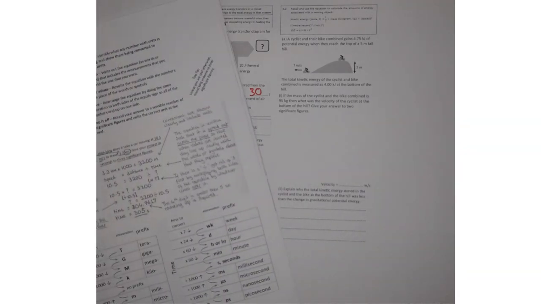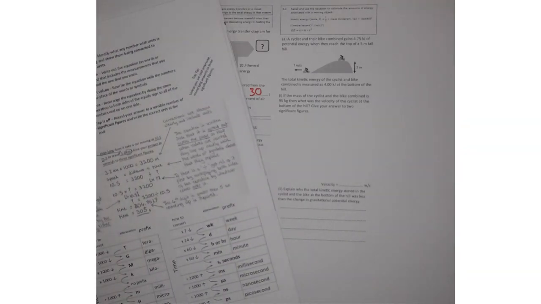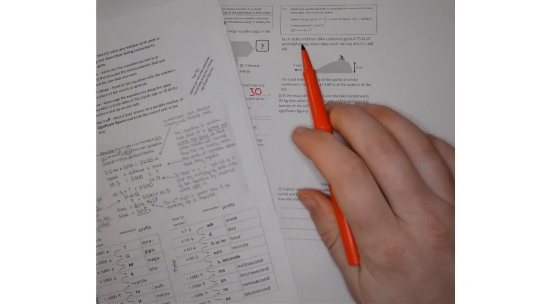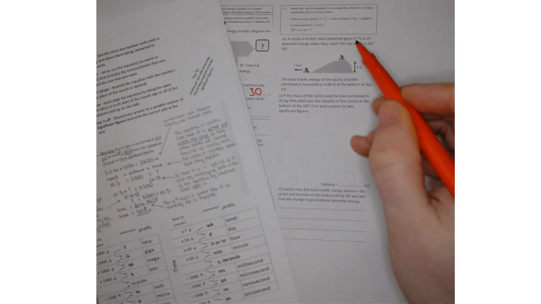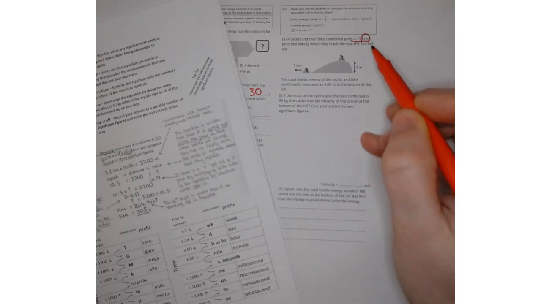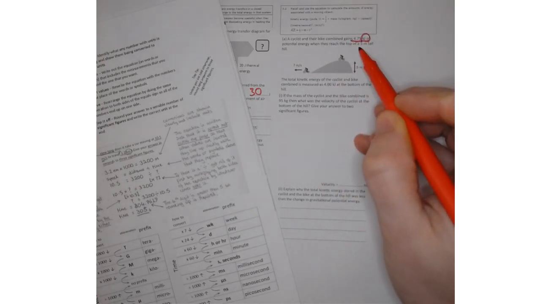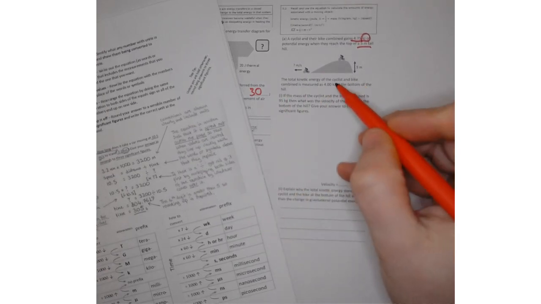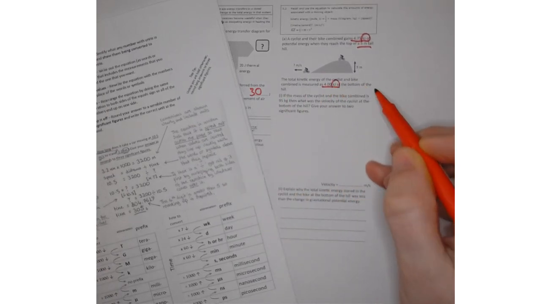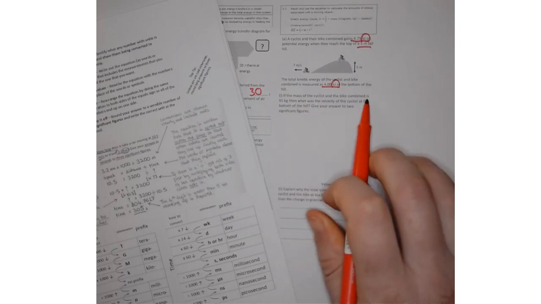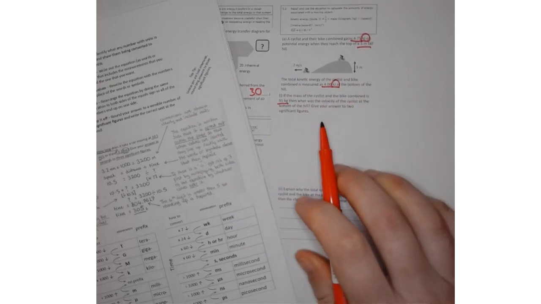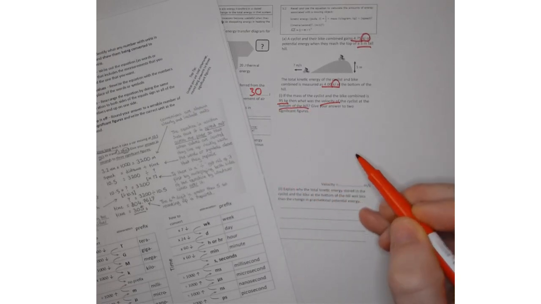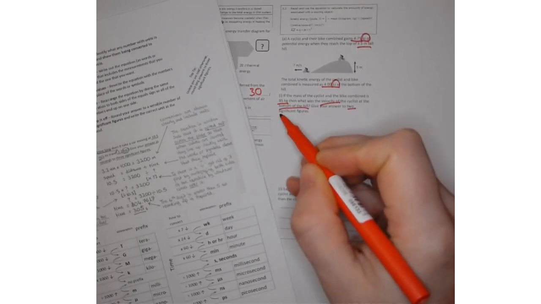Lots of information and a tricky calculation here, so we really want to follow our HEIST approach very carefully. We're told a cyclist and their bike combined gains 4.75 kilojoules of potential energy at the top of a 5 metre tall hill. The total kinetic of them and the bike is measured as 4 kilojoules at the bottom. If the mass is 95 kilograms, what was the velocity of the cyclist at the bottom of the hill? Giving an answer to two significant figures.